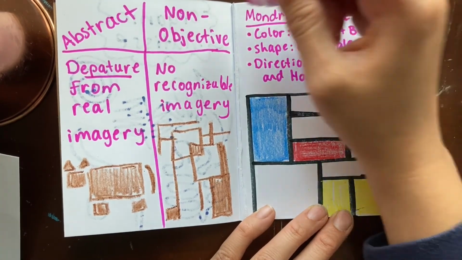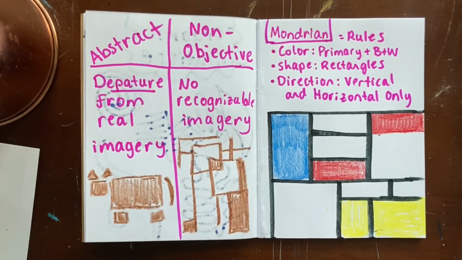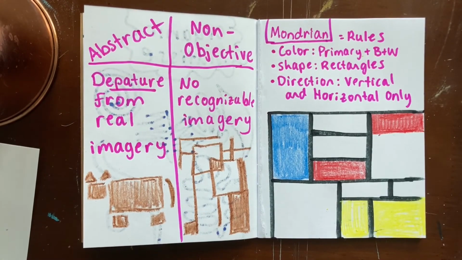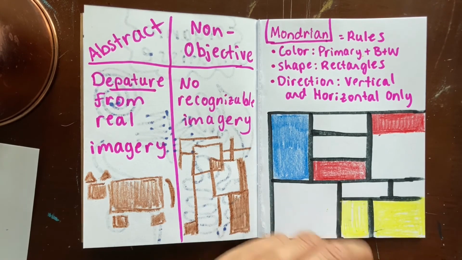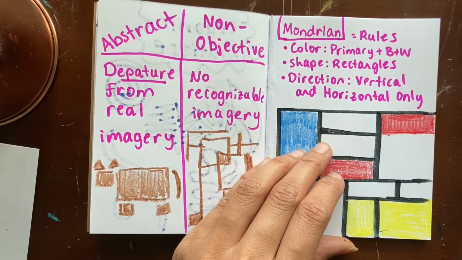Now, this is the set of rules that Mondrian had for his artwork. Because of that, many of his works look similar and recognizable. His rules gave him his certain kind of style, and even though it's not a recognizable set of imagery, those images are unique to him because of his set of rules.